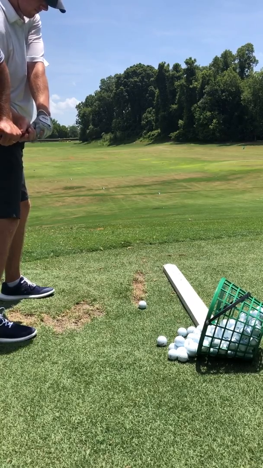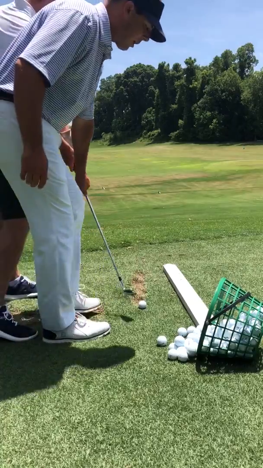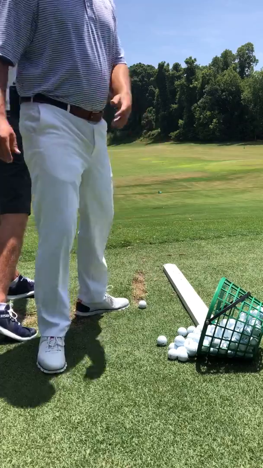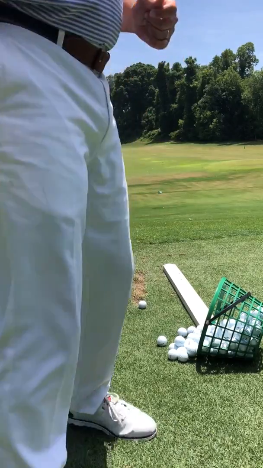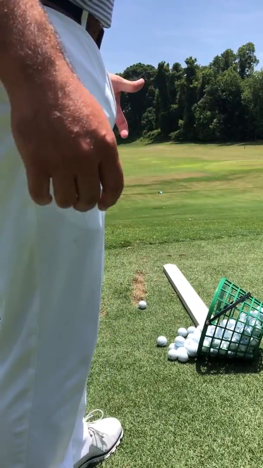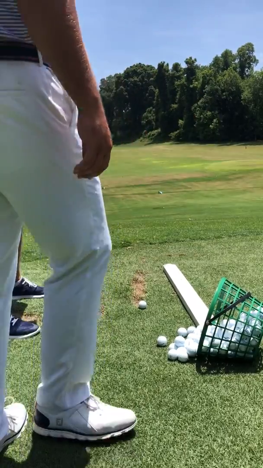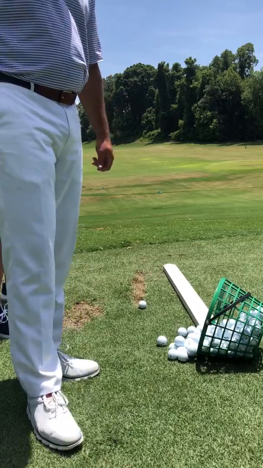Because what happens there is he's going to keep going forward and that club is going to go in from the inside and out to the right. And when that happens, the ball's going to start out to the right. And unless he manipulates that club face, it's going to stay out to the right. So Johnny's miss was kind of a weak push out to the right.